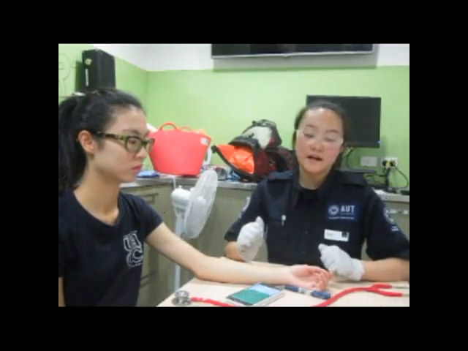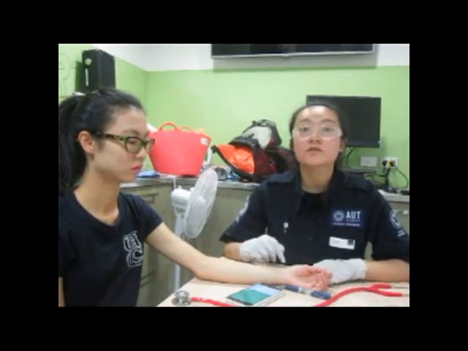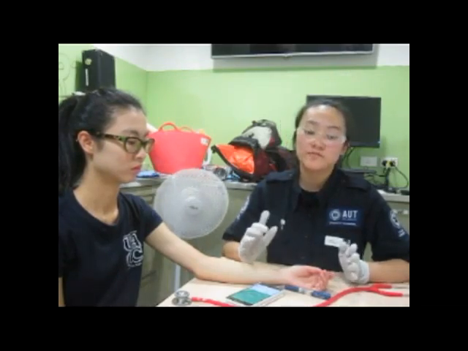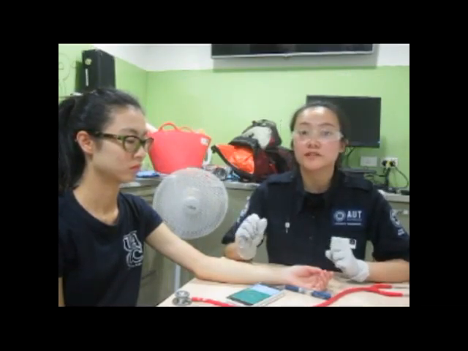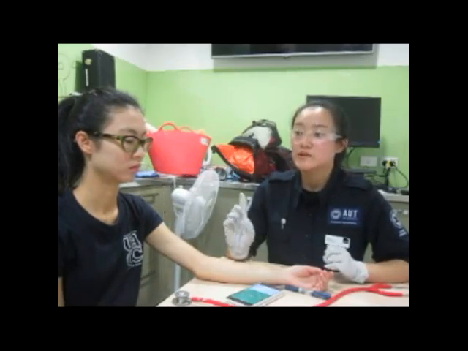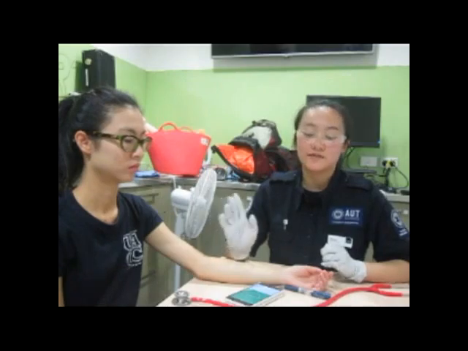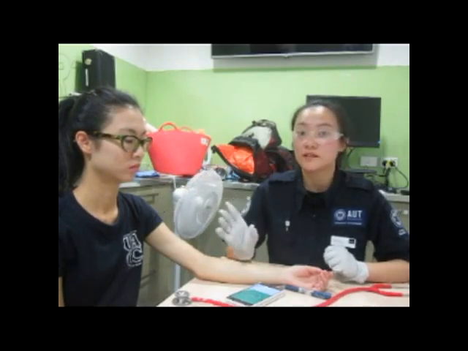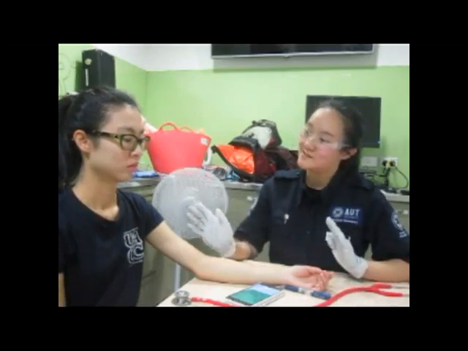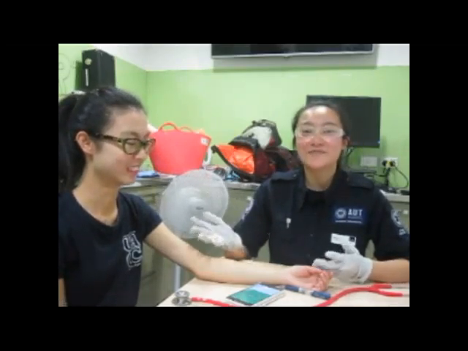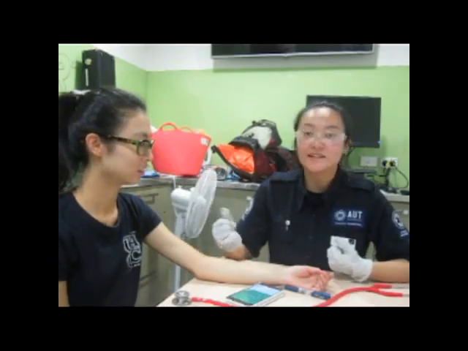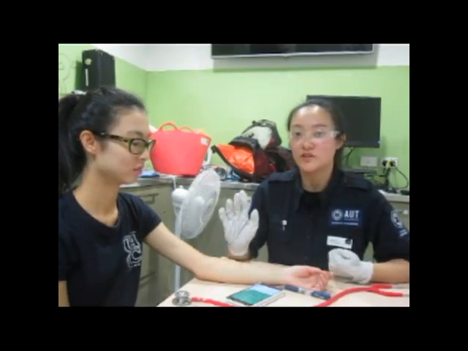Okay, her pulse rate is 20, so times by 4 is 80. The normal range is between 60 to 100, so she's fine. And her pulse is strong and regular. Her respiratory rate is 5, times by 4 is 20. So the normal range is between 12 and 20, and she's also fine. And her respiratory rate is regular and doesn't have any noise sound.